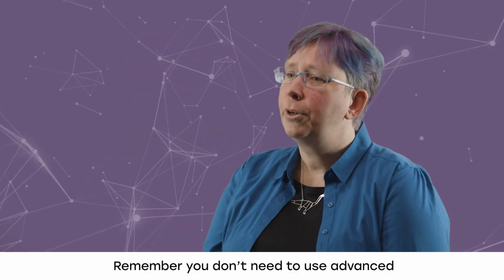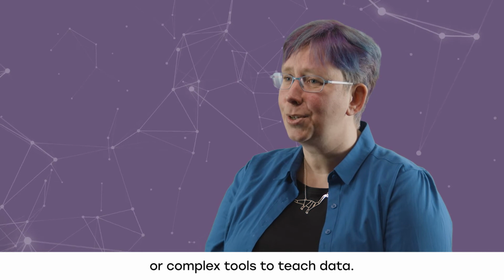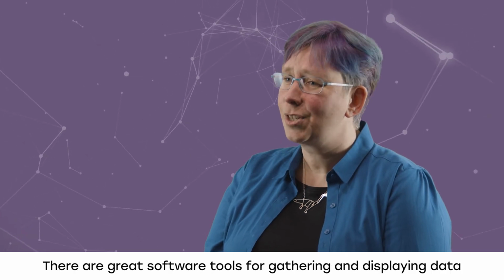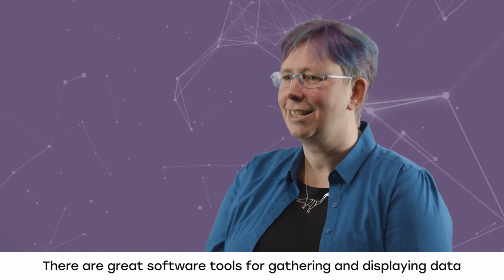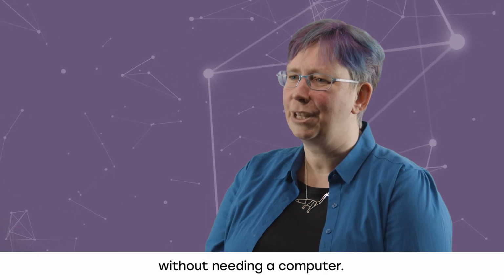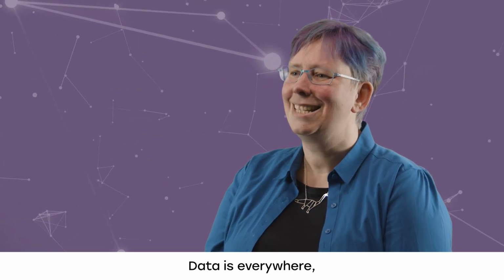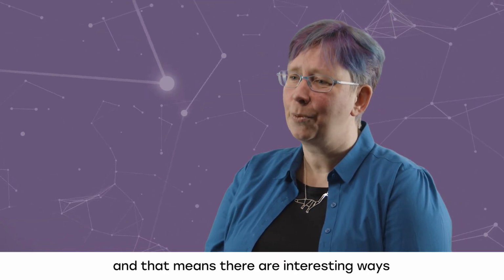Exactly. Remember, you don't need to use advanced or complex tools to teach data. There are great software tools for gathering and displaying data, but you can teach learners about data without needing a computer. Data is everywhere, and that means there are interesting ways everywhere to teach about data.